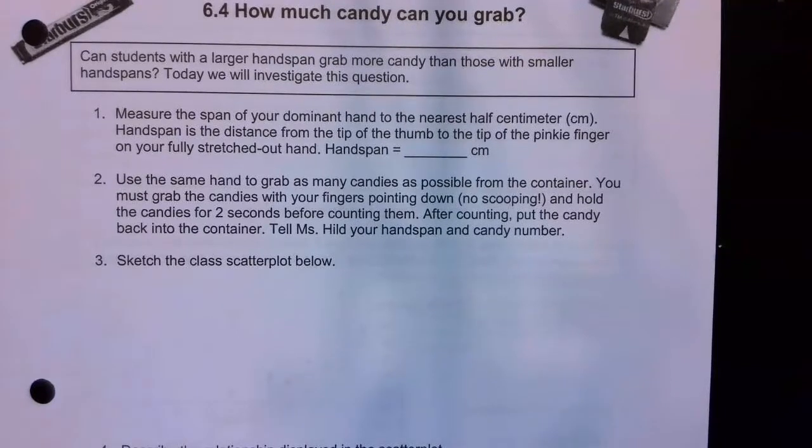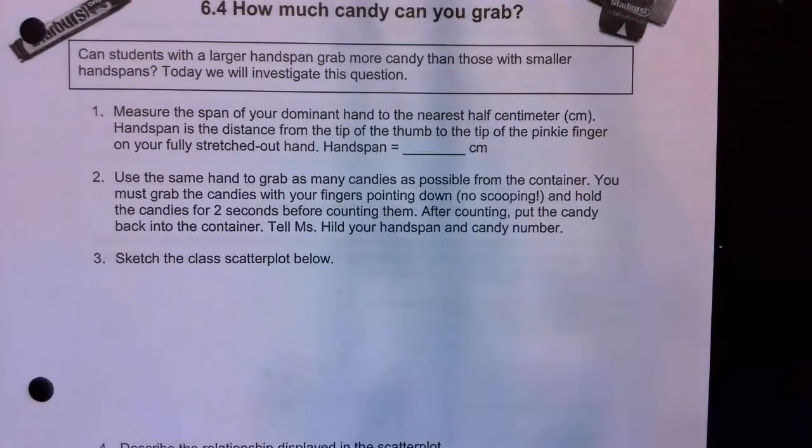Everyone, today we're going to do 6.4: how much candy can you grab? Can students with a larger hand span grab more candy than those with smaller hand spans? Today we'll investigate this question. When you initially hear the question, what do you think?